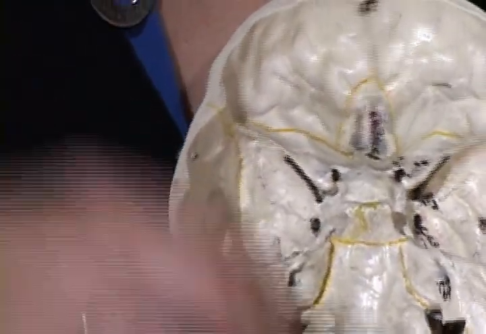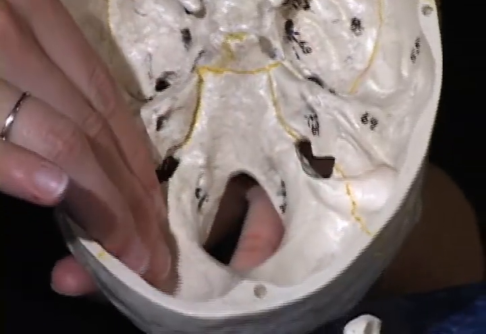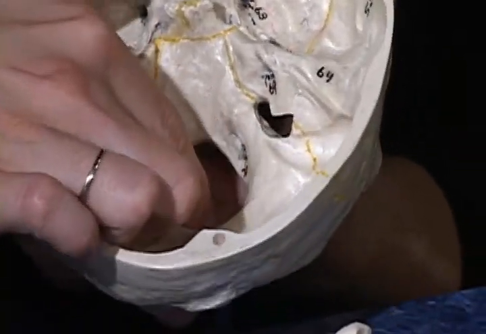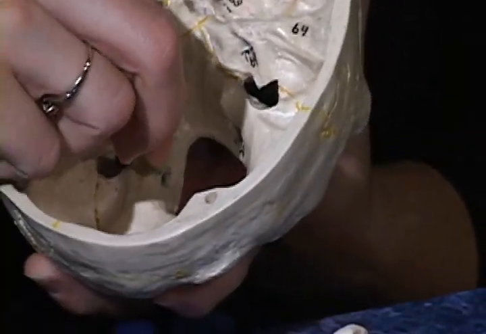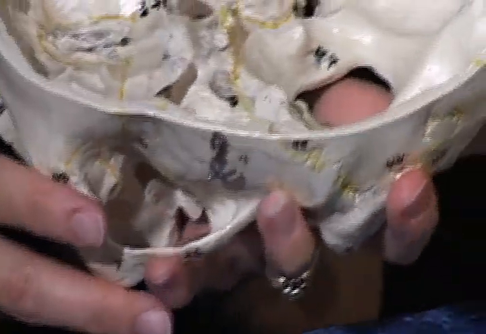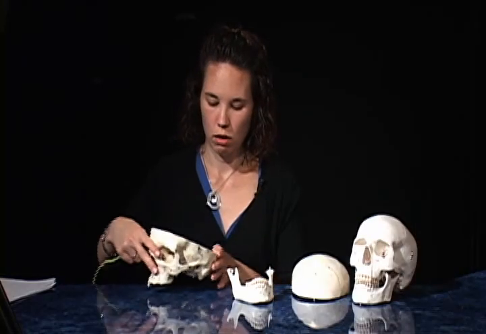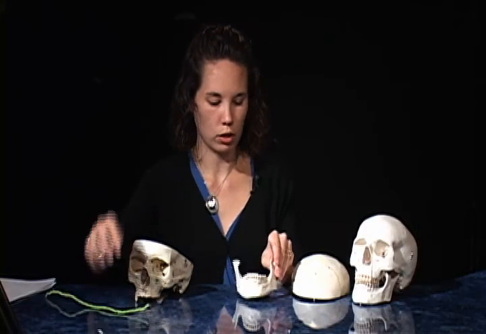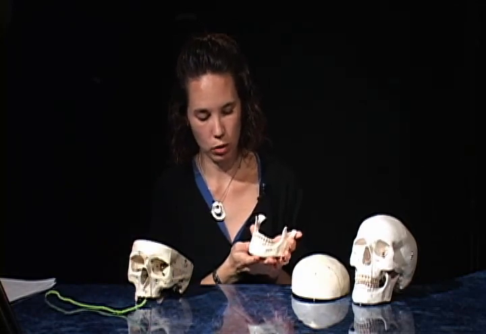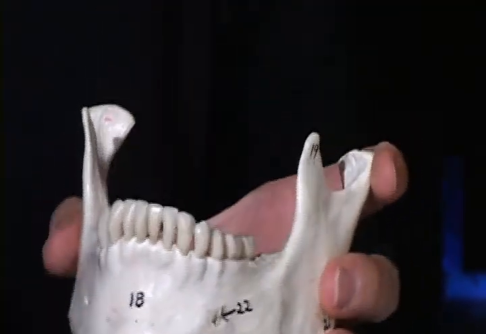And then as we move further down, we move into the occipital bone again. You see the foramen magnum with the hypoglossal canals to either side of it. So those are the major components that you see inside of the skull. One of the last bones that we look at that belongs with the skull is the mandible. The mandible is the lower jaw.